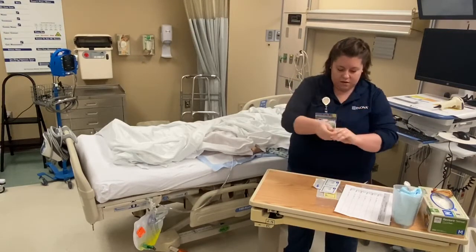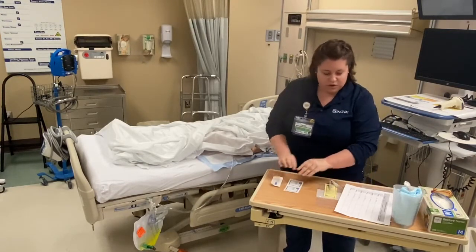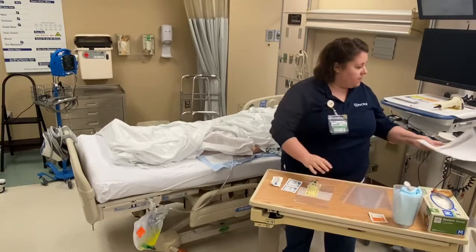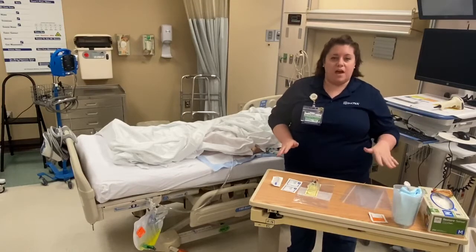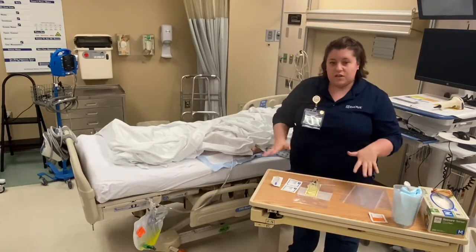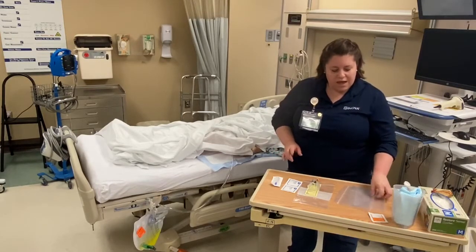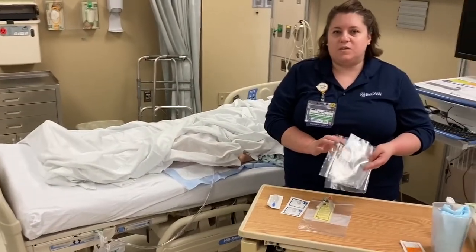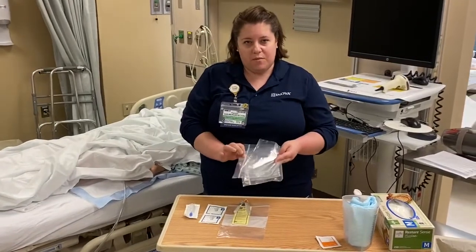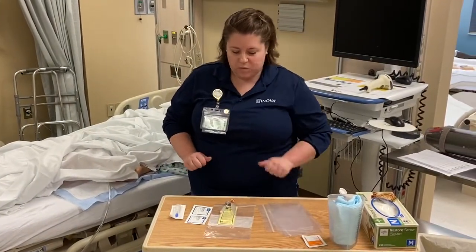So I have all of my things and I've set them on the bedside table. Before I set them on the bedside table, I make sure I clean the bedside table, I move any patient belongings so that my area is nice and clean. And actually, I did forget to mention, I bring in extra bags because when I send the sample to the lab, I'm going to double bag it. So I bring those in as well.